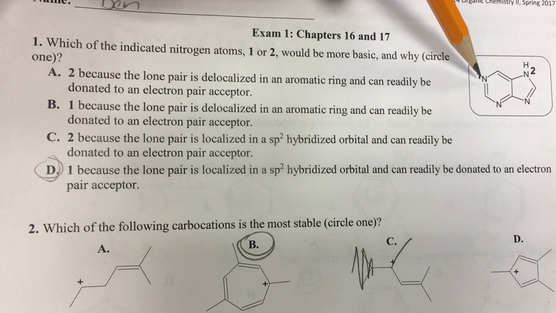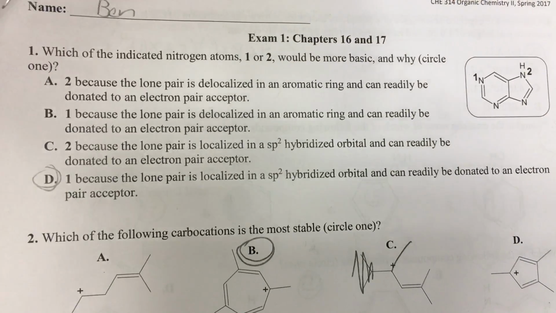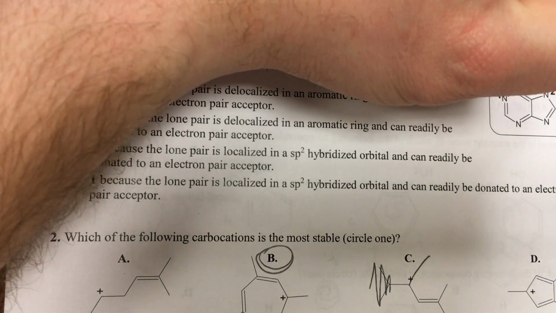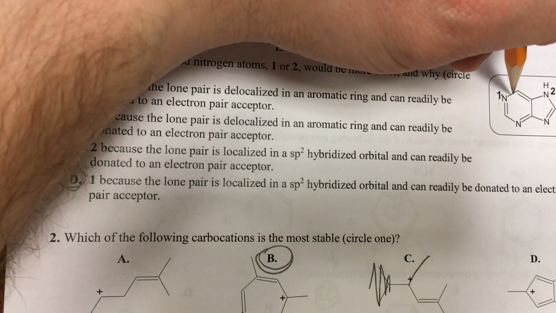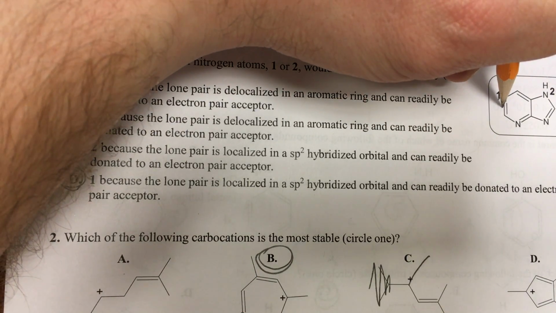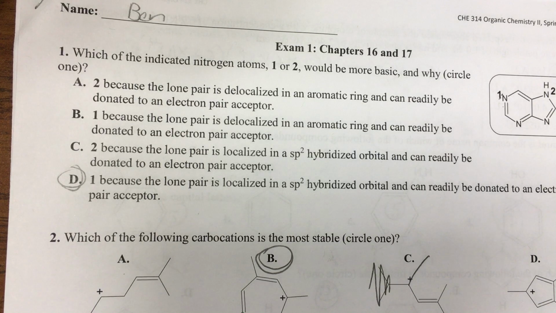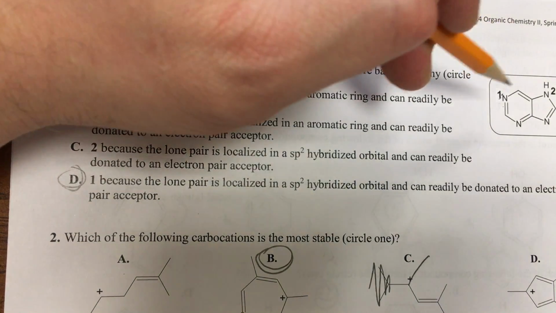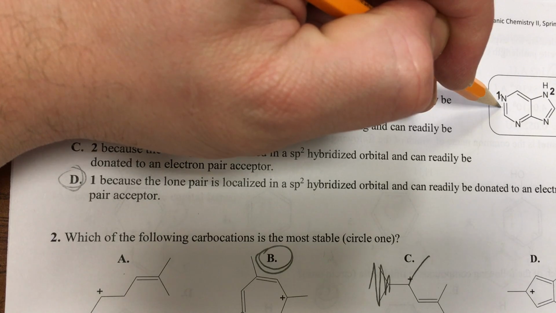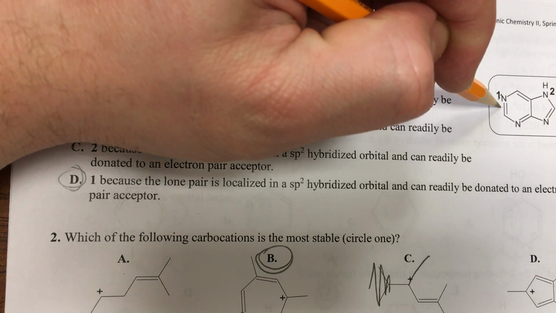Here it is sp2 because it is surrounded by 3 electron groups: the lone pair, which is not shown right here, the bond, and then the double bond here. The lone pair is in an sp2 orbital, and the way that we know that is because the p orbital right here is occupied by the double bond.